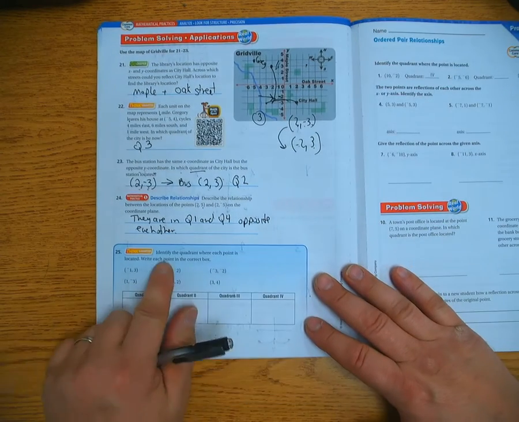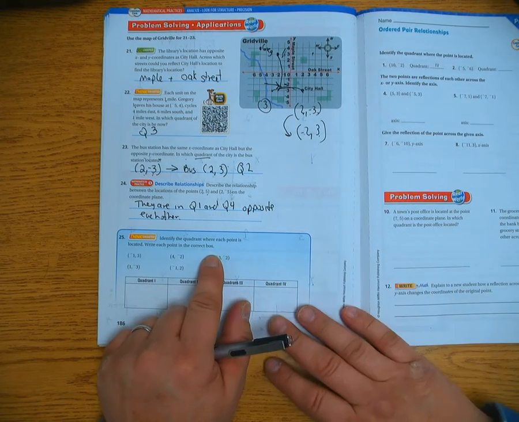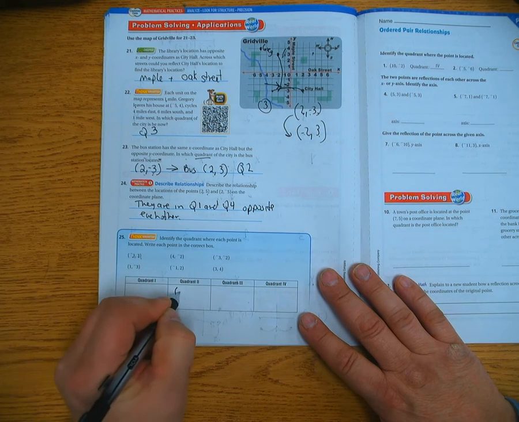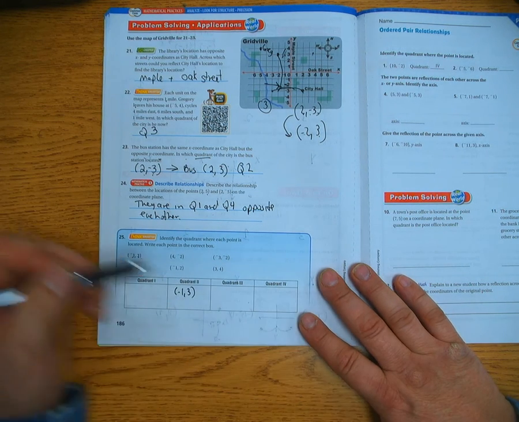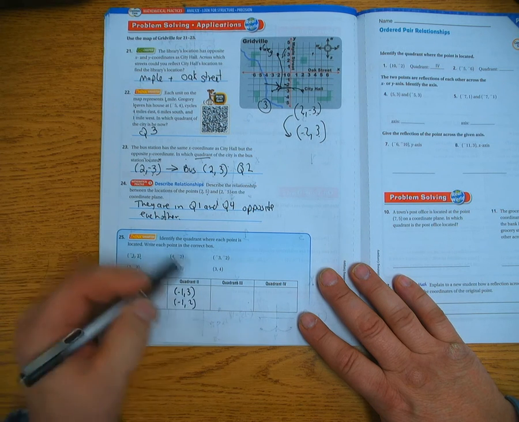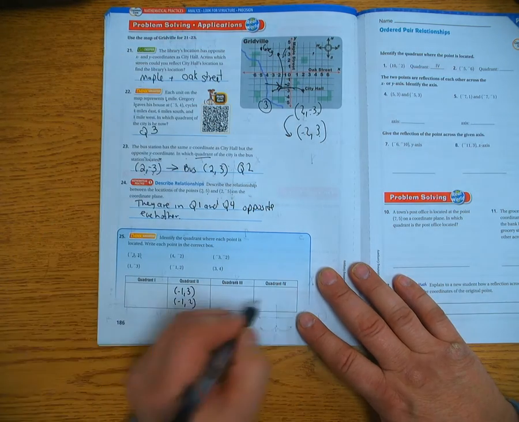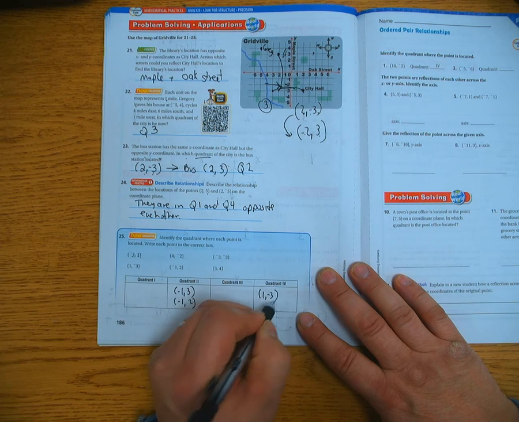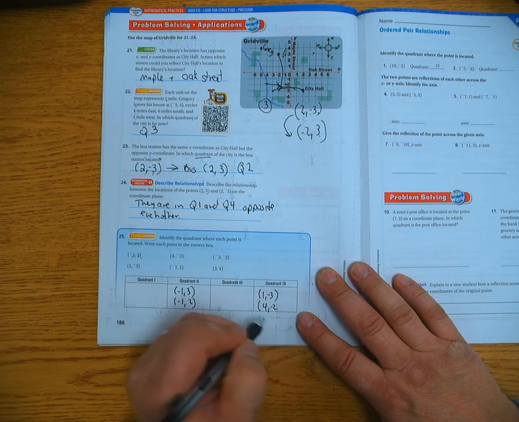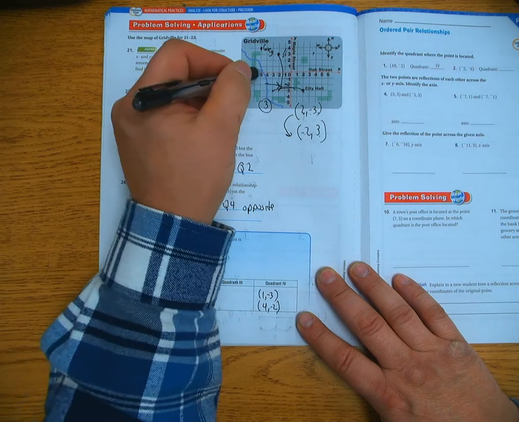Okay, now identify the quadrant where each point is located. Write each point in the correct box. So negative, positive is quadrant 2. So -1, 3 goes there. So I'm just going to go look for every negative, positive first. Right here's another one. -1, 2. Nope. Okay, positive, negative is quadrant 4. So that's 1, -3. So I'm going to look for every positive, negative. Right here's another one. 4, -2. That's it. -3, -2.